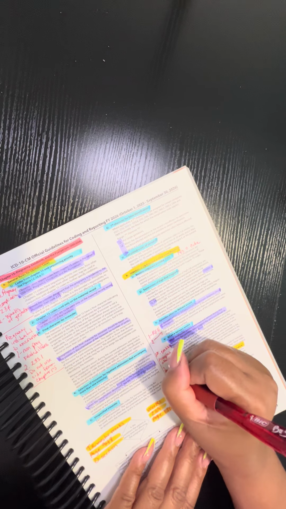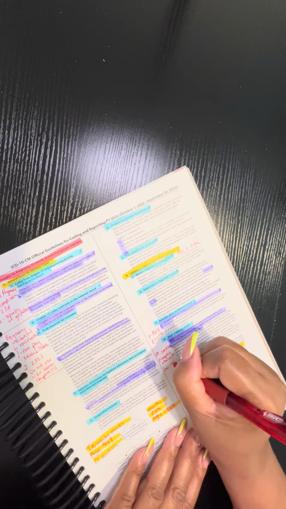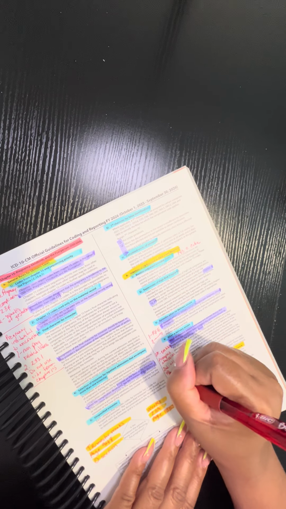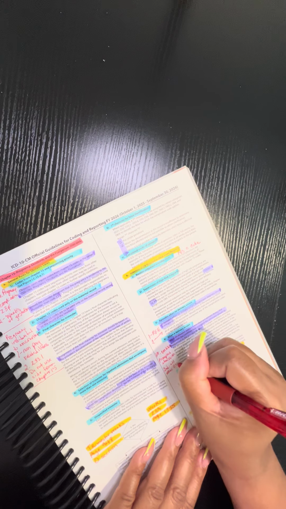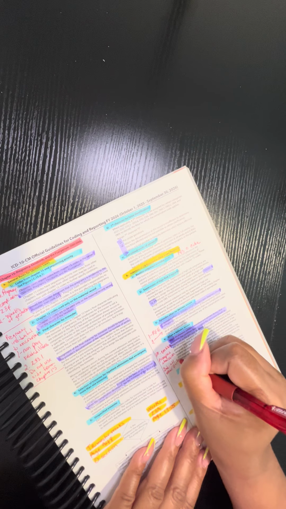Second, you want all other O codes. Third, outcome of delivery. And fourth, weeks of gestation.